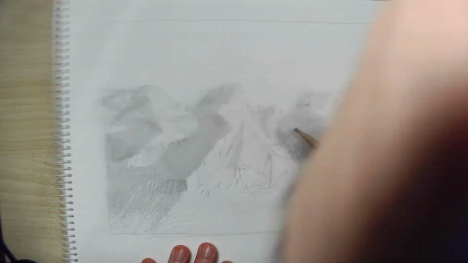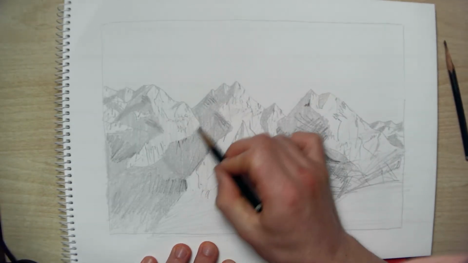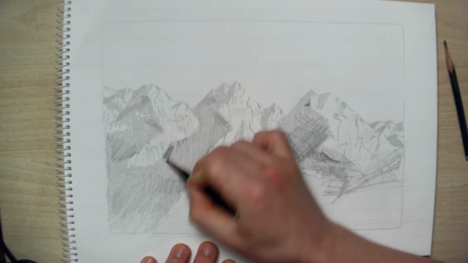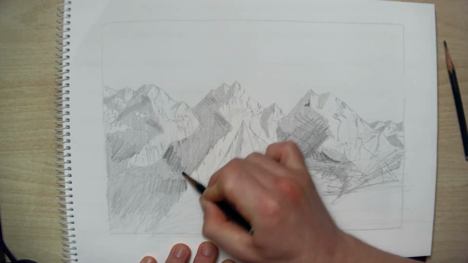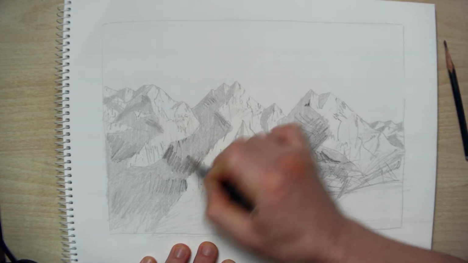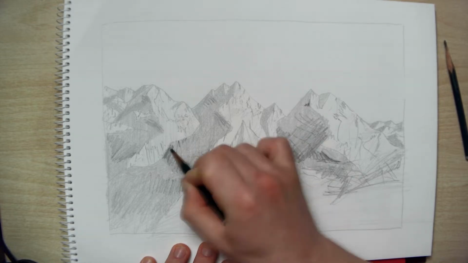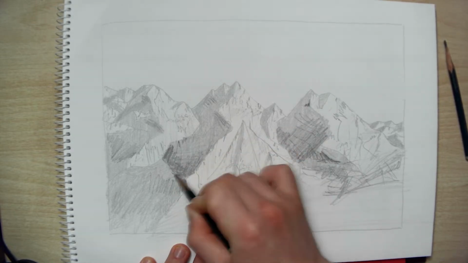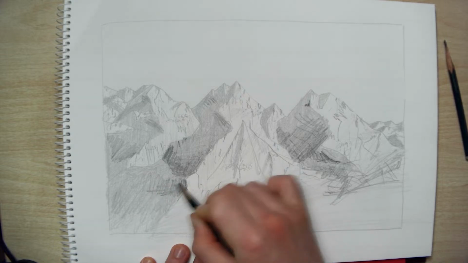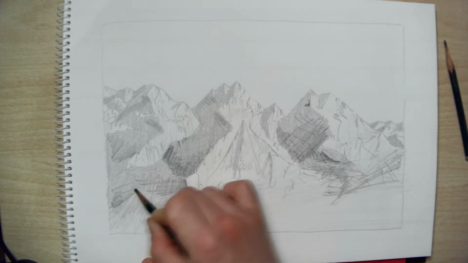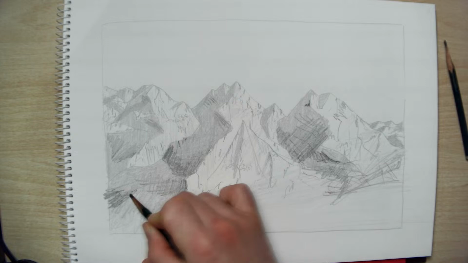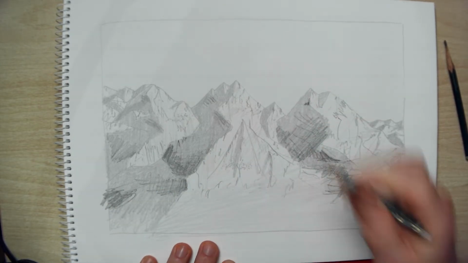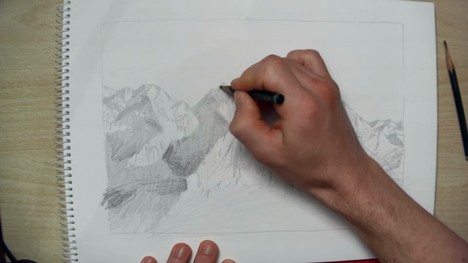Okay. Now this part looks rather empty still, so let's get another area in right here, like this. Let's give this a little bit more, maybe right here. Okay. Now how about we go in with those cracks?